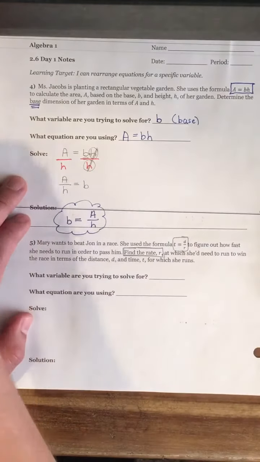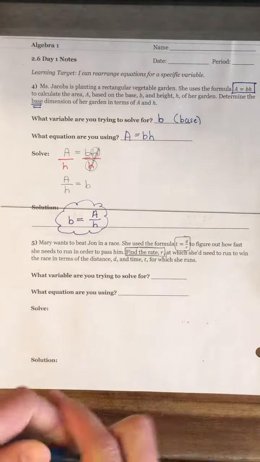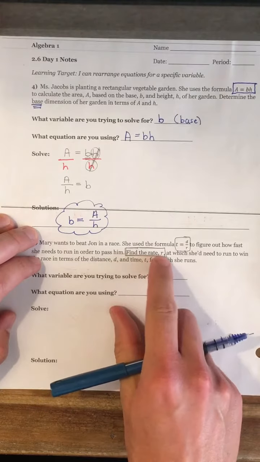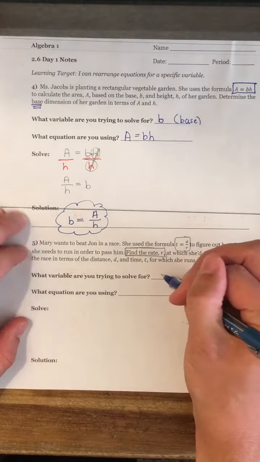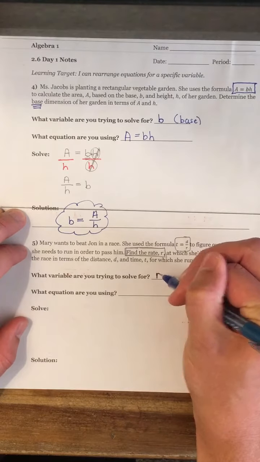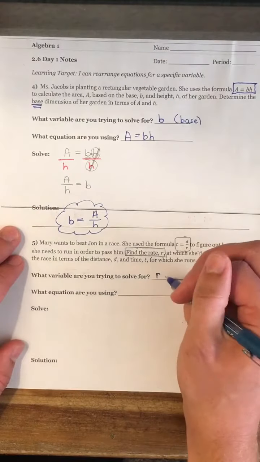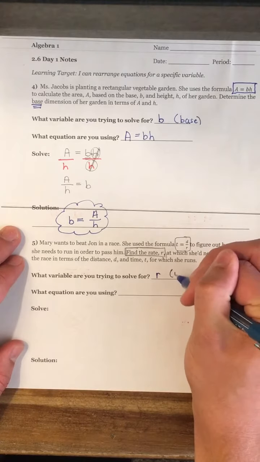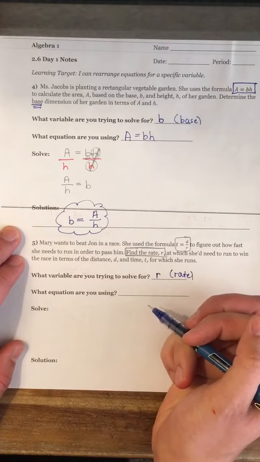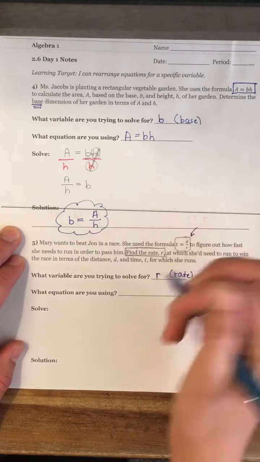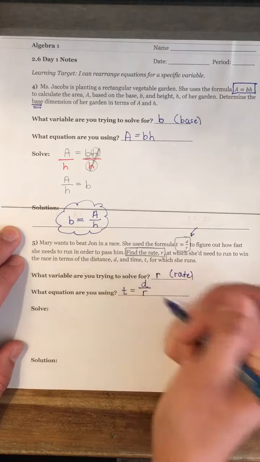So again, looking down below, and I'll read the question in just a second. What variable are you trying to solve for? That's always located towards the beginning of the last sentence. Find the rate r. So we're trying to manipulate this equation so that r is equal to, and then everything else on the other side. So we're trying to find r, which is the rate. Using what formula? They gave us this equation: t equals d over r.